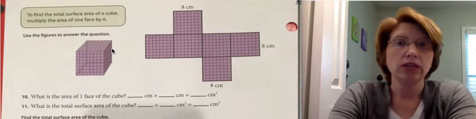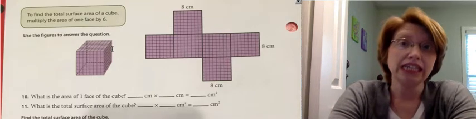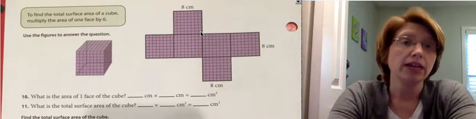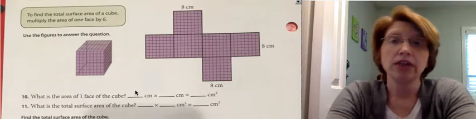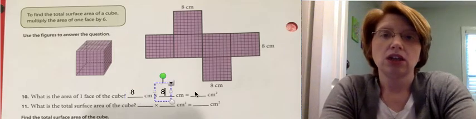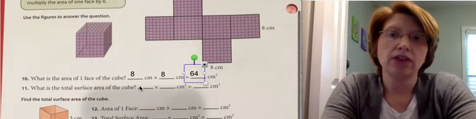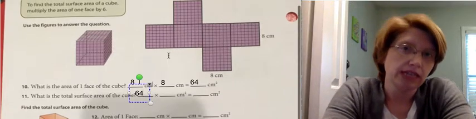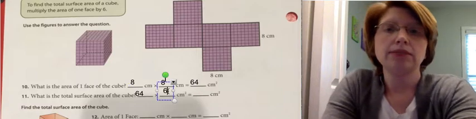Okay, now they do another one. Now this is a cube. So a cube is really easy because we need the length times width of 1. And because it's a cube, these are the same. So it's, what is the area of one face of a cube? And it's 8 times 8, which is 64. What is the total surface area of the cube? So it would be 64 times however many of these I have. 1, 2, 3, 4, 5, 6. 64 times 6.